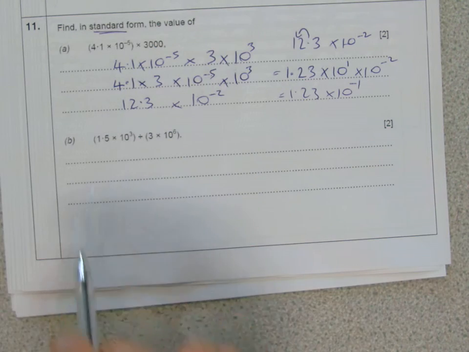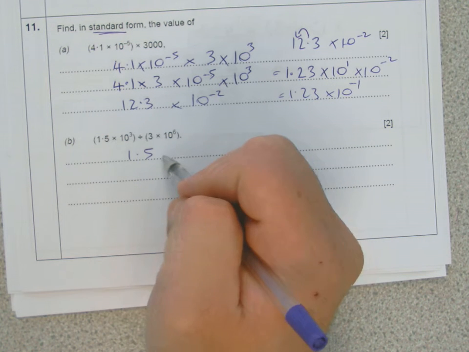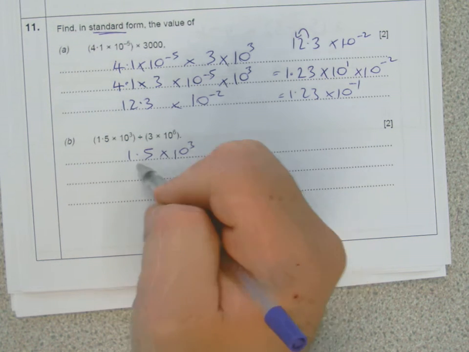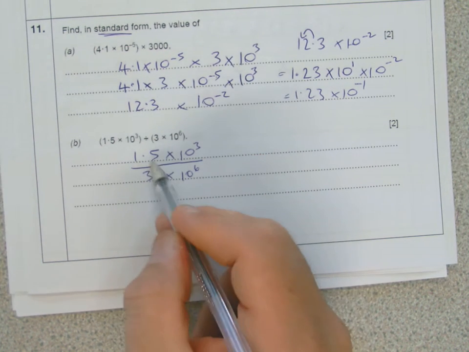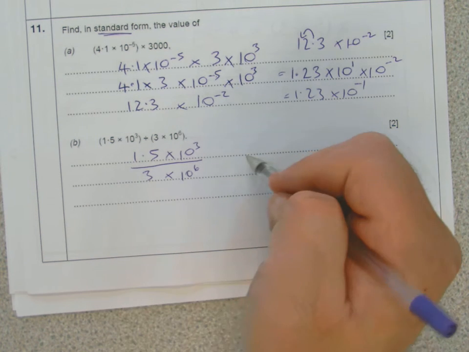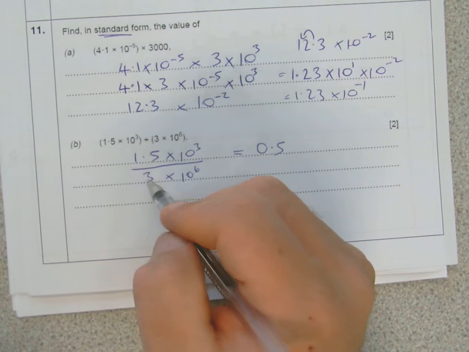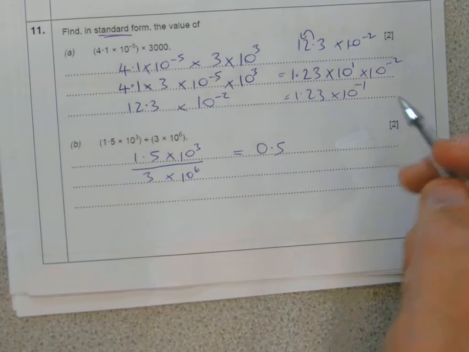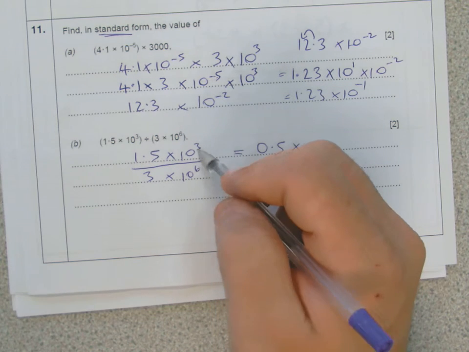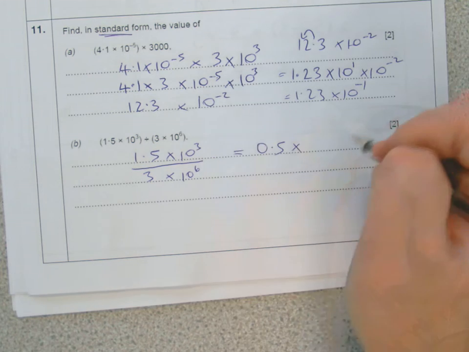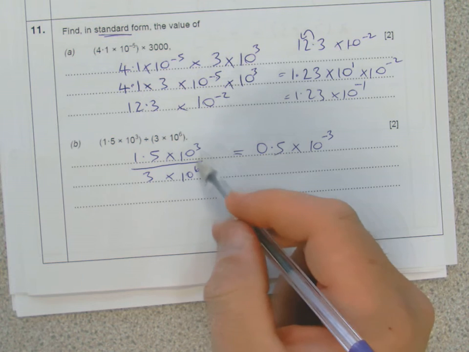Part B, we're dividing. Now sometimes it's better to actually write it as a fraction. That's what division is, isn't it? And then we'll do the numbers first. 1.5 divided by 3, of course, is 0.5. If you think about it, you can do the bus stop if you want, but you can see that the 3 goes into 1.5, well, there's 3 halves, 1.5. So that's why it's a half. And then what's important with the powers here, when you're dividing, you take them away. So 3 take away 6 is minus 3. Rules of indices, you take the powers away.